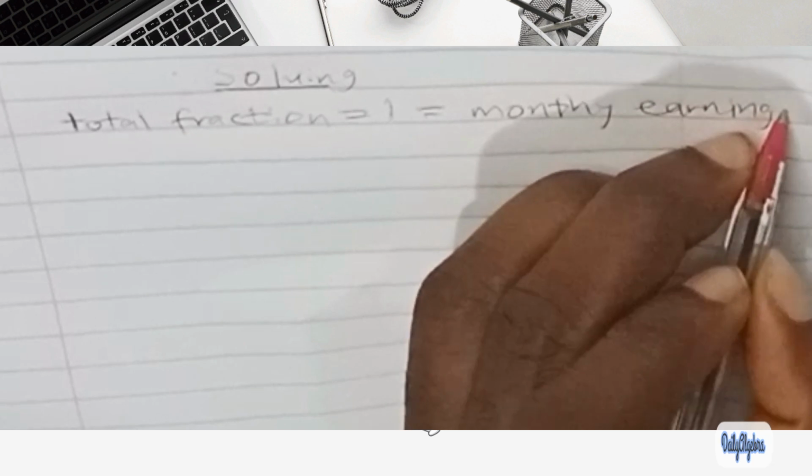The total fraction is always equal to 1, and it's also equal to the monthly earning. Find that of the remainder when he spends on food.